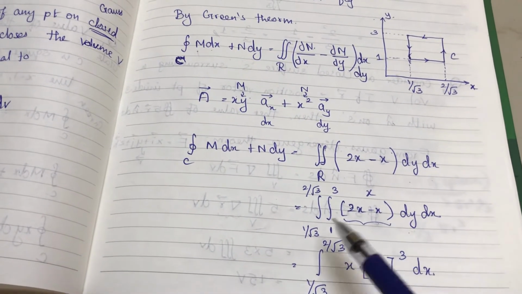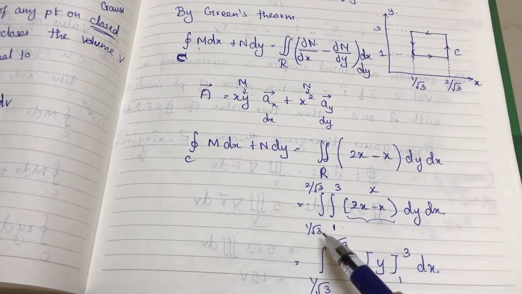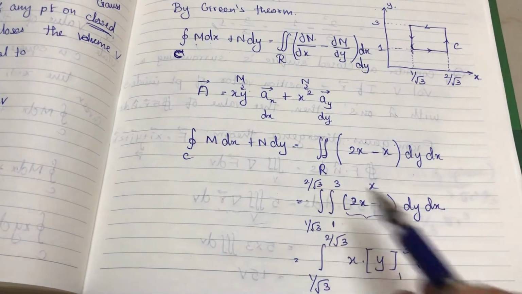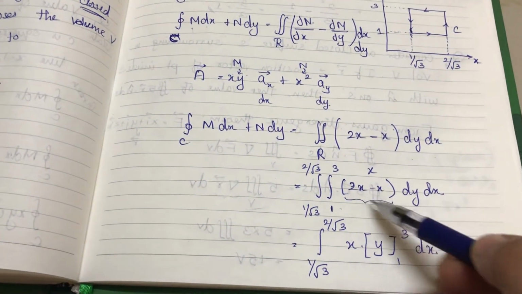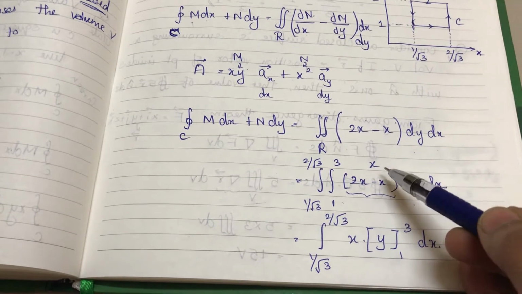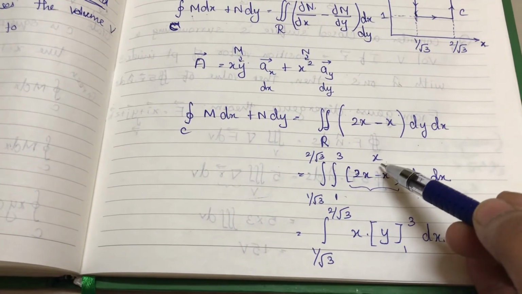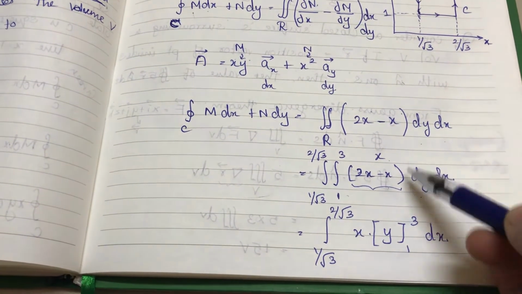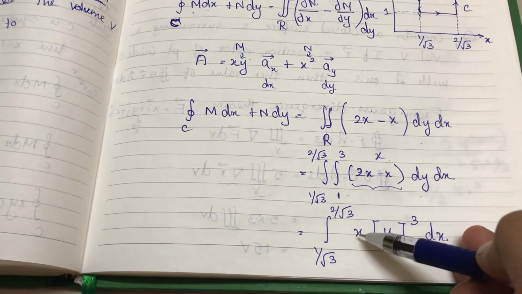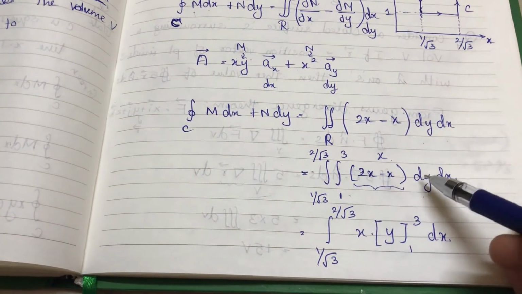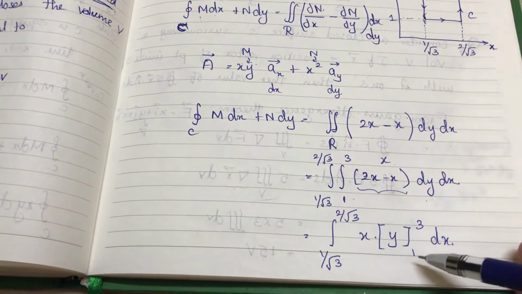y's limit is what? 1 to 3. And x limit is what? 1 by root 3 to 2 by root 3, right? So just differentiate this term. You can see here 2x minus x is x. So we need to integrate this. If it is y, just take this x as constant, right? So I am just taking it as constant. So if we integrate dy, it will be y.